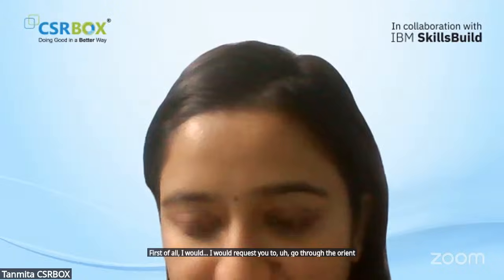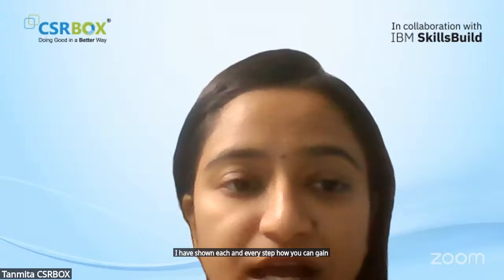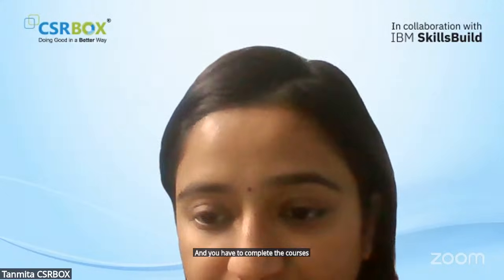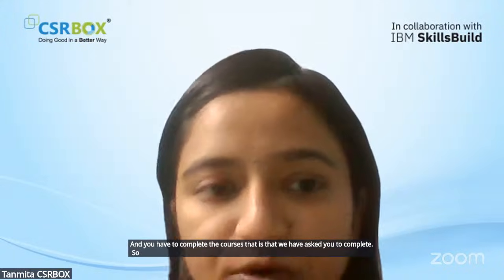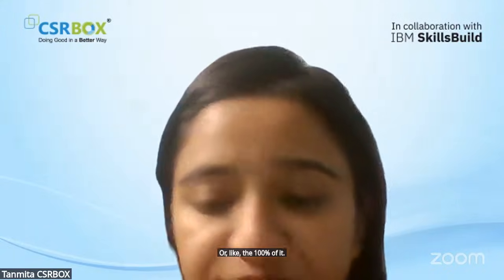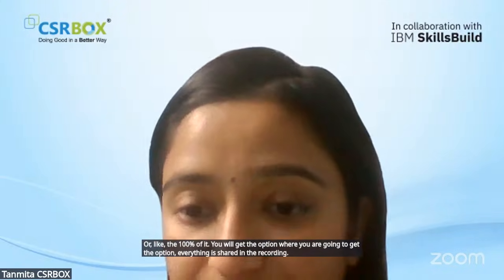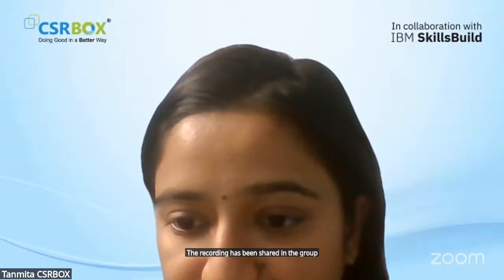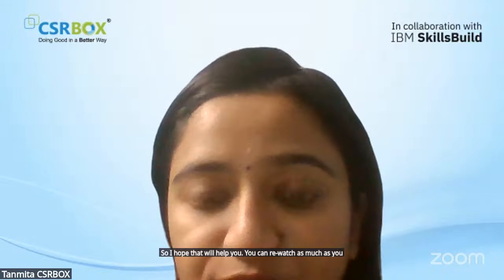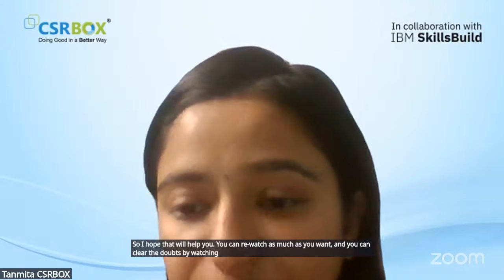Okay, so how to access the learning plan certificate? For that, first of all, I would request you to go through the orientation again. I have shown each and every step of how you can gain the certificate, and you have to complete the courses that we have asked you to complete. Once you complete 100% of it, you will get the option. Everything is shared in the recording. The recording has been shared in all three groups, Sania. I hope that will help you. You can rewatch as much as you want, and you can clear the doubts by looking into the orientation.